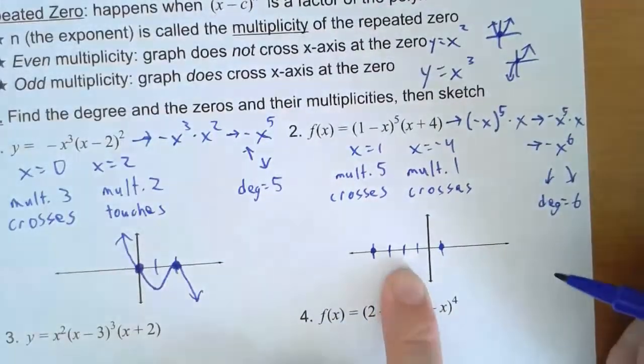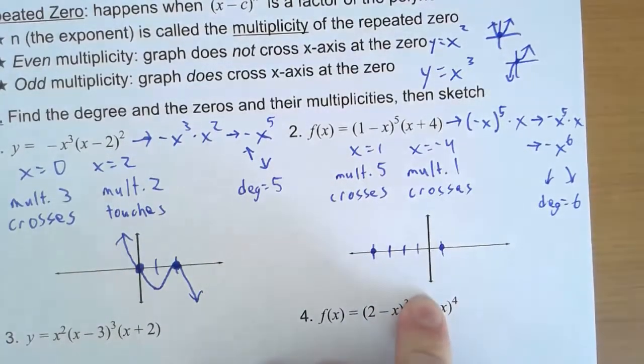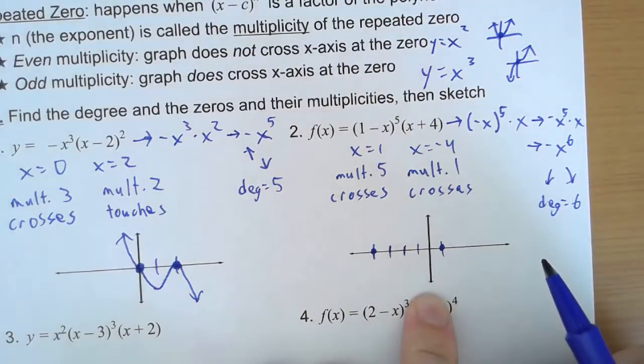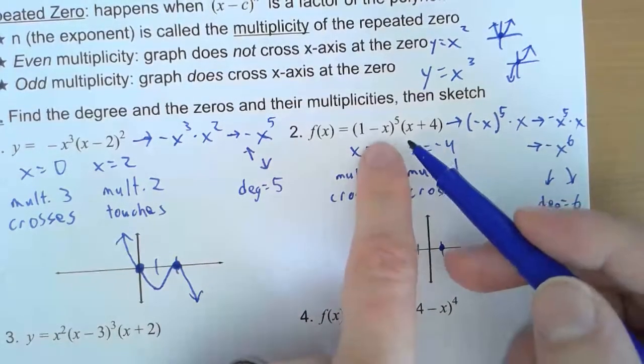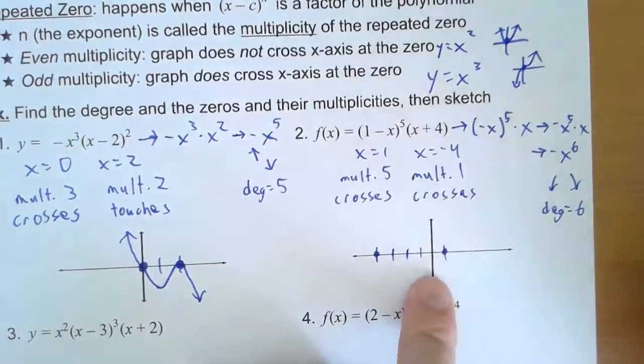One other thing you could find if you wanted a really nice graph, the y-intercept is another nice point to look at sometimes, especially if you're doing matching. Sometimes when you're doing matching, looking for the y-intercept can be an easy point to find here. You could just plug in 0. You can see pretty easily the y-intercept would be at 0, 4.